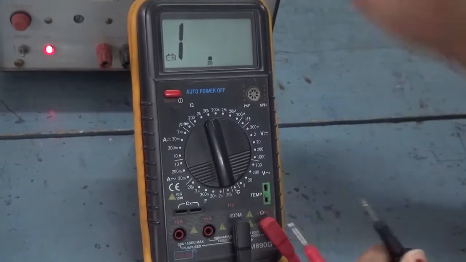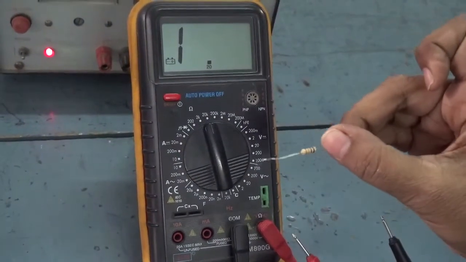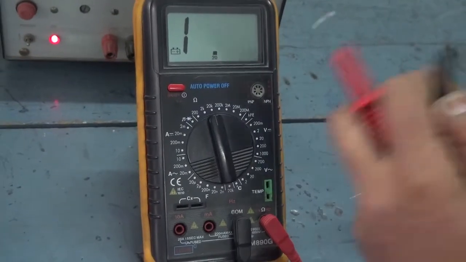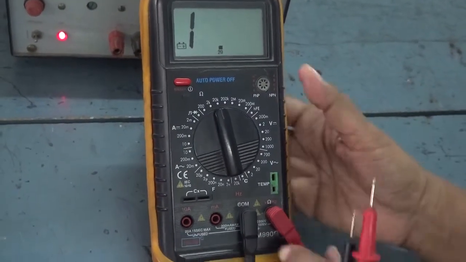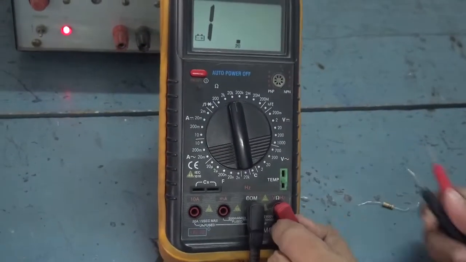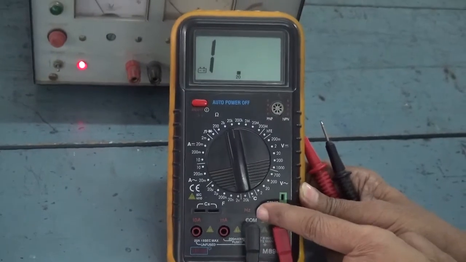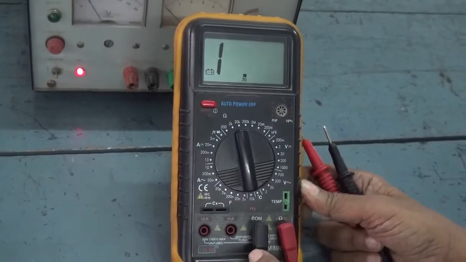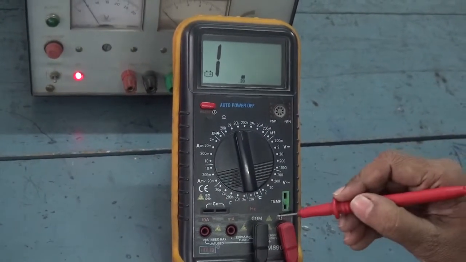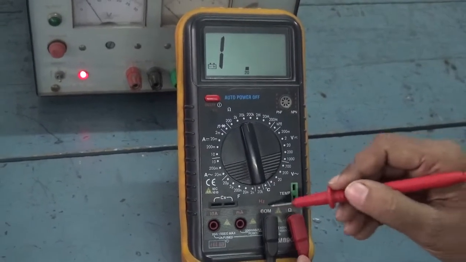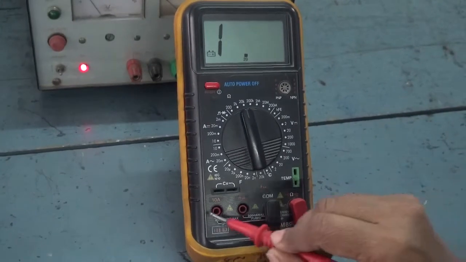Now, suppose you have a resistor. This is a resistor. You want to measure the resistance of this resistor. And this is a digital multimeter. There are two probes. The red probe is the positive, and the black is put in the common terminal, that is the negative. So whenever you want to measure voltage or resistance, you are going to use these two probes. For current, you will be using here.